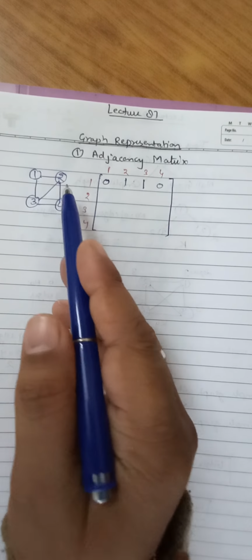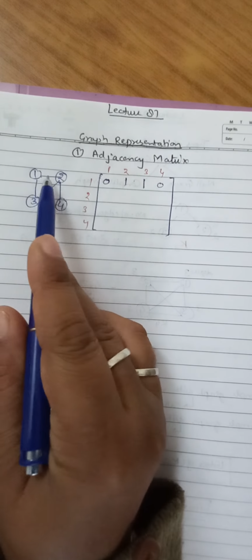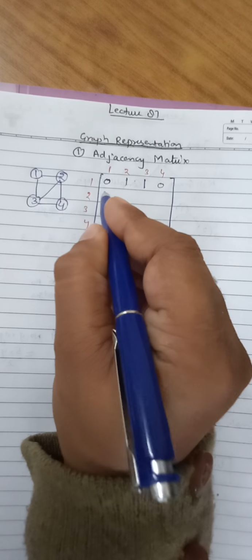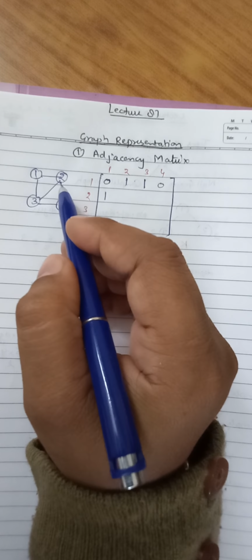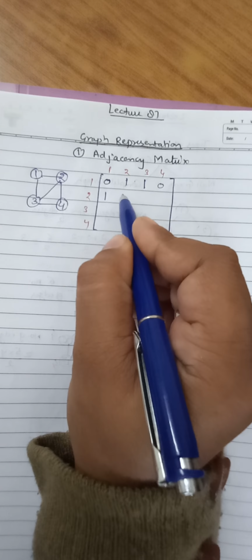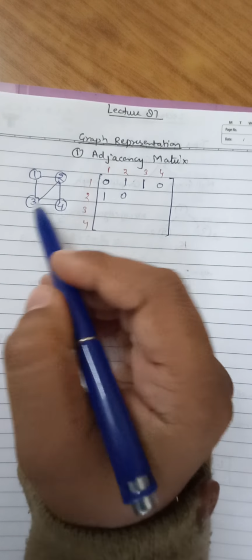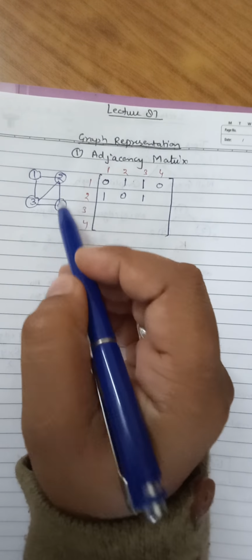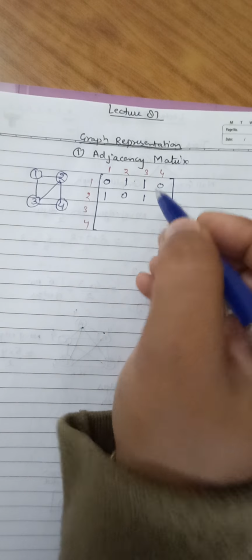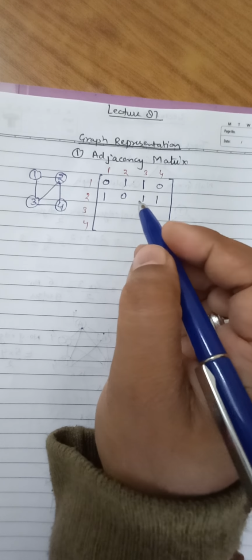The same way, from 1 to 2 we have one edge, so we'll write 1. And from 2 to 2 we don't have any, so we'll write 0. From 3 to 2 we have one edge, so we'll write 1. From 4 to 2 we have one edge, so we'll write 1 here.